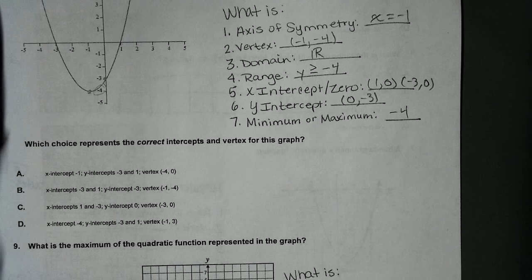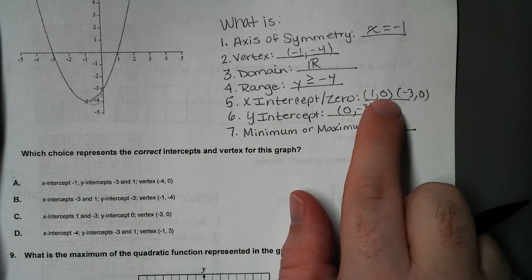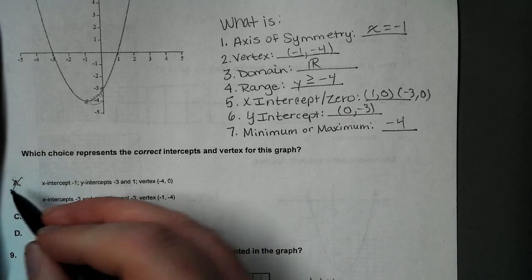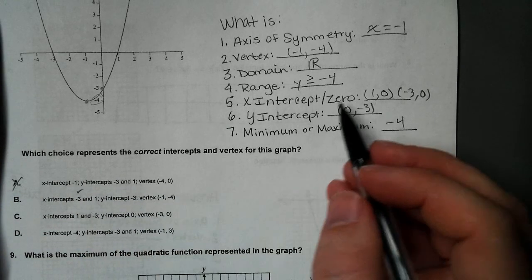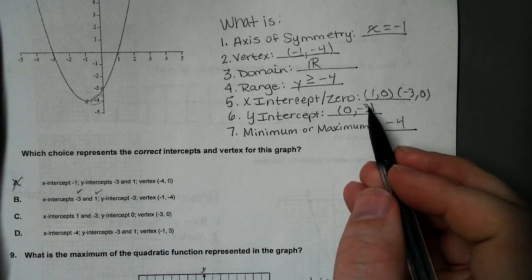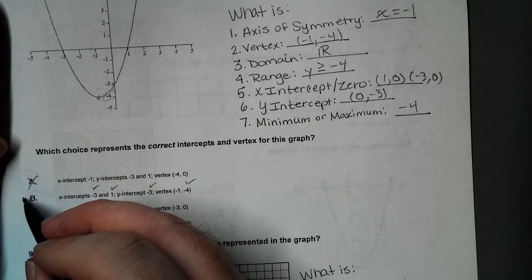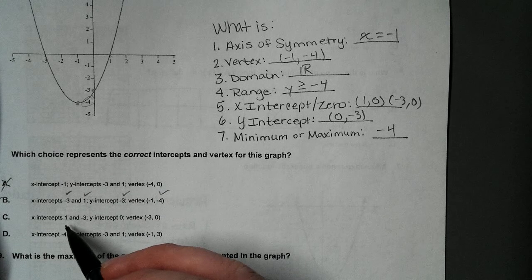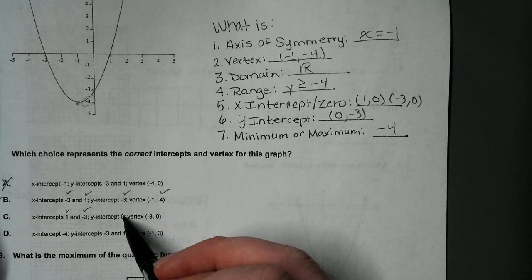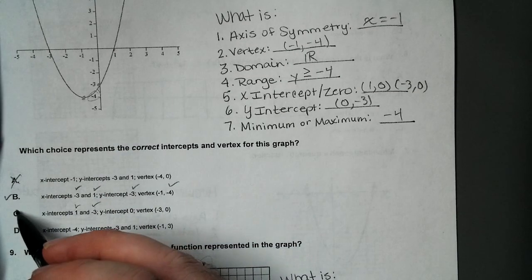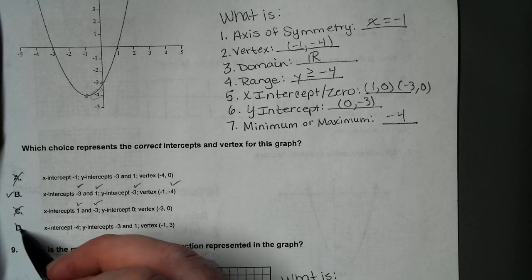Now, let's see which one matches up. The x-intercept, it says it's at negative 1. Is that true? No, it's at positive 1. Definitely not A. B, x-intercept at negative 3, check. And 1, check. Y-intercept at negative 3, check. Vertex, negative 1, negative 4, check. Pretty sure it's B, but let's check the other one, see if there's a mistake. X-intercept at 1, yes. X-intercept at negative 3, yes. Y-intercept at 0. 0, 0 is not where it crosses the y-axis. X-intercept negative 4, no, it does not go to negative 4, so it's B.